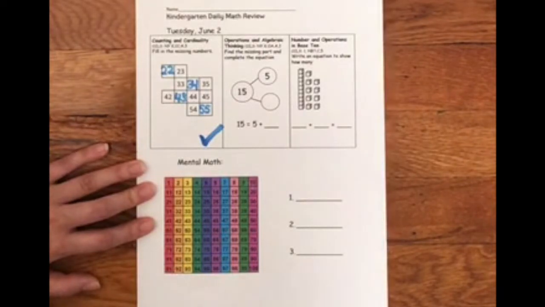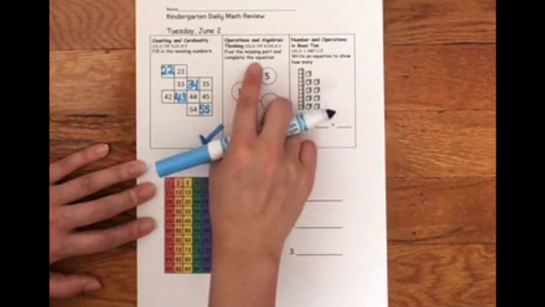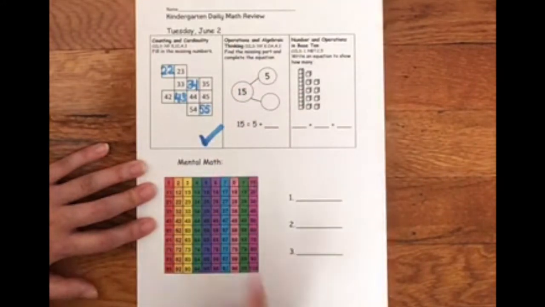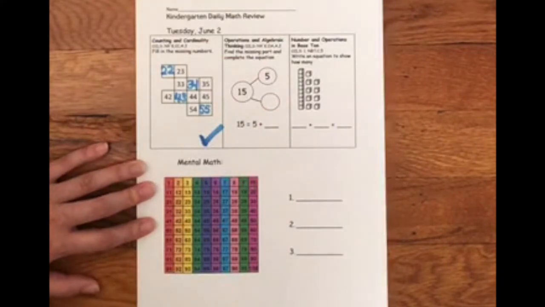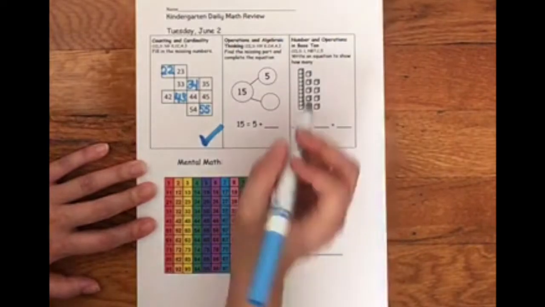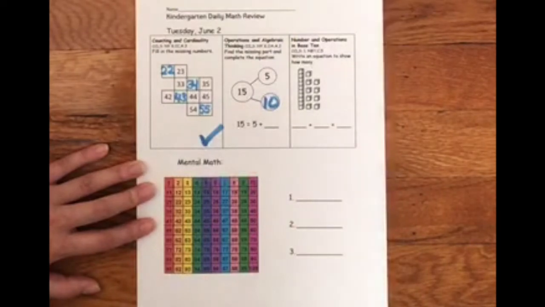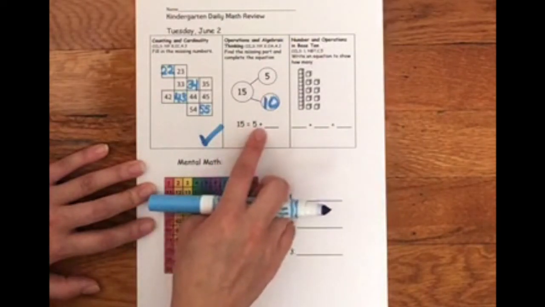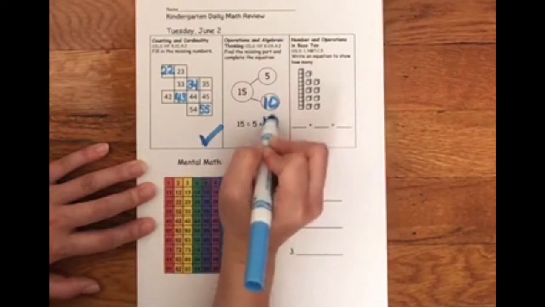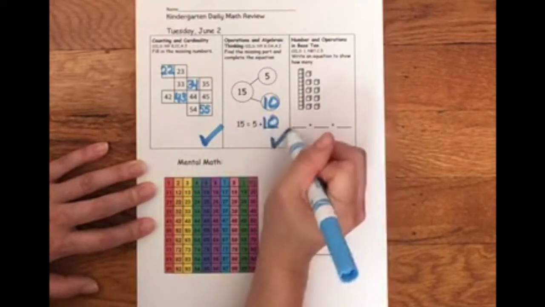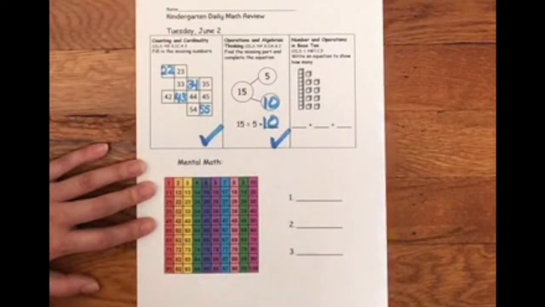Okay, so let's take a look at the next box. It says, find the missing part and complete the equation. Okay, so we have our whole, part. In the whole we have 15, and in one part we have 5. So what goes in the other part? Right, 10, because 5 and 10 make 15. So we have 15 equals 5 plus 10. Okay, give yourself a check if you got that. If you didn't, make sure you fix your work and then you can give yourself a check.